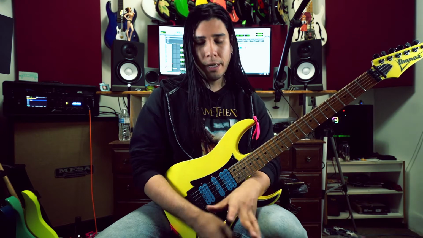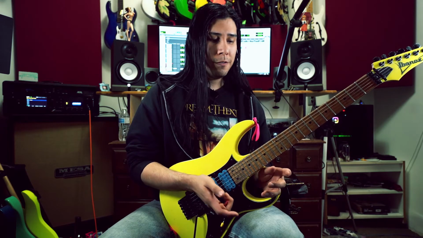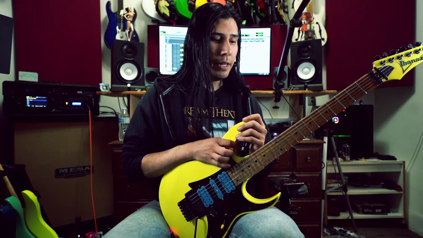All right, guys, let's break this lick down. Now, this is pretty cool. In my previous one, I was talking a little bit about intervals. This is more of an intervallic kind of lick, which is pretty cool. So let's go first into what intervals are. Basically, an interval is the distance between the notes.